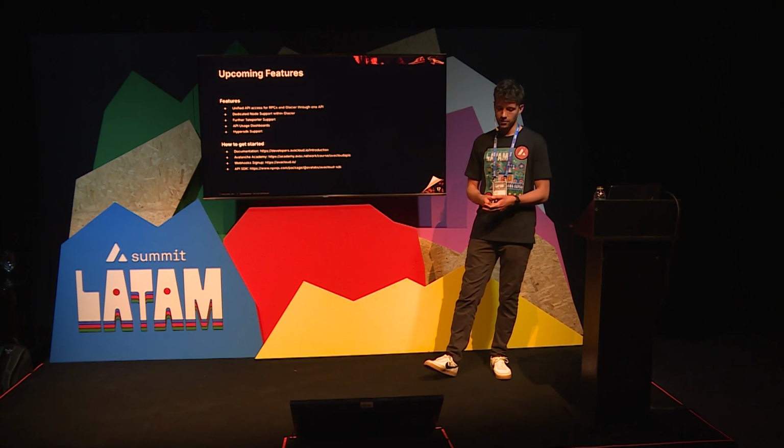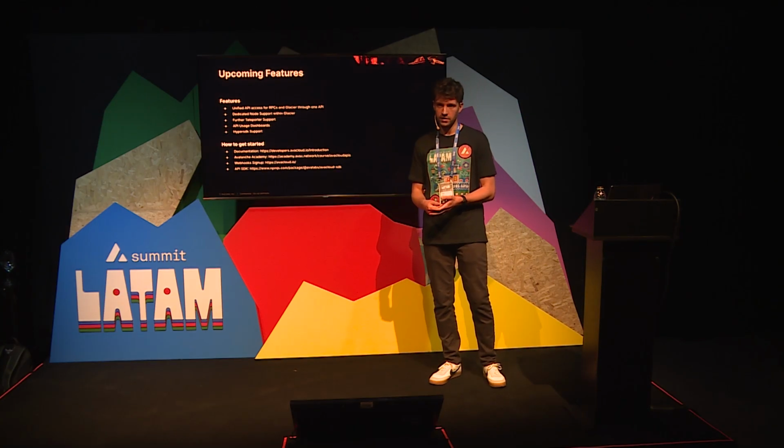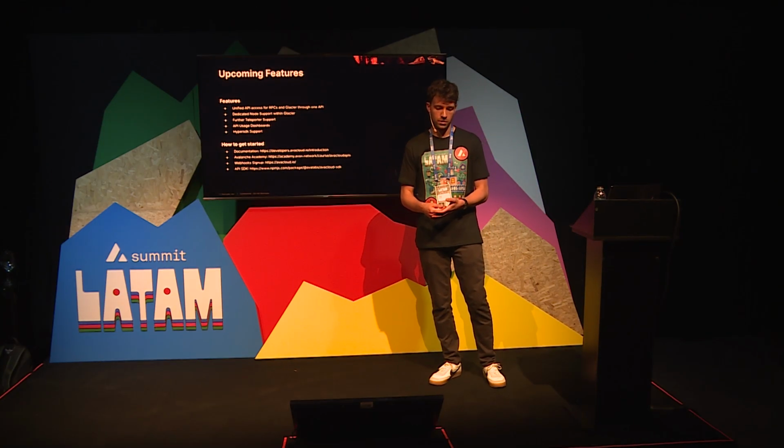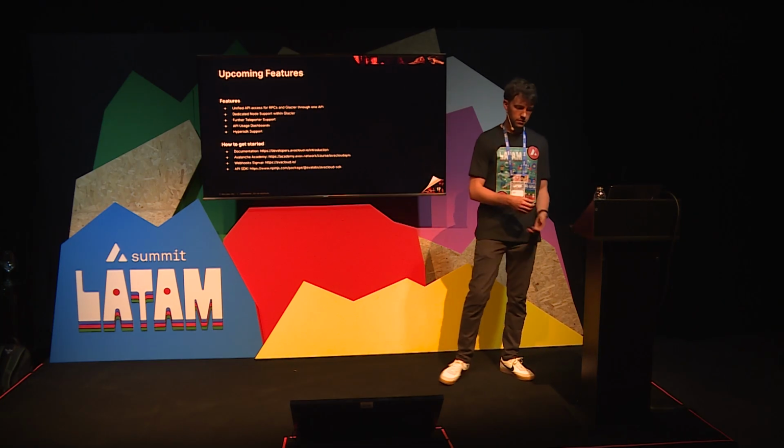And like every other project here at Summit, we are getting ready for HyperSDK. We are working very closely with that team on an indexer and API solution. So hopefully we'll have that out in the near future and rolled into Glacier API as well.